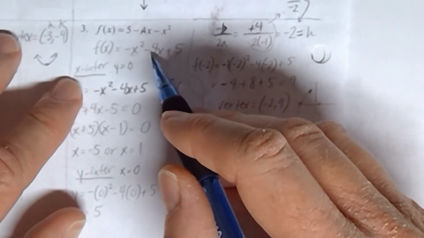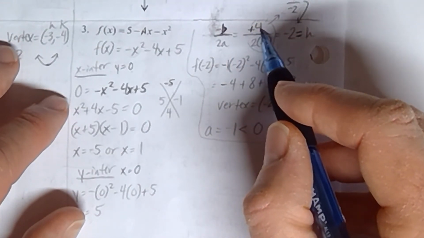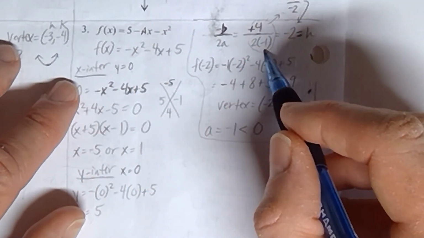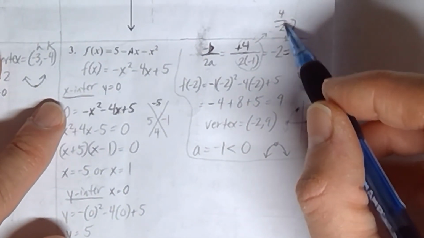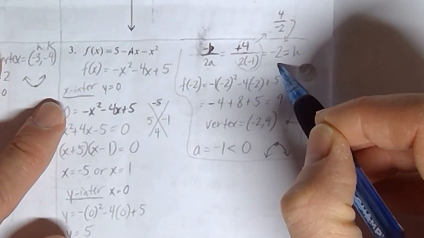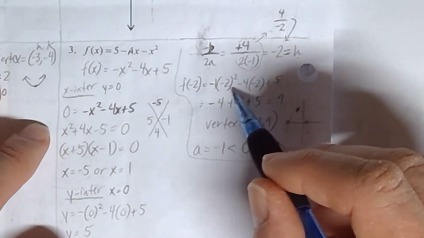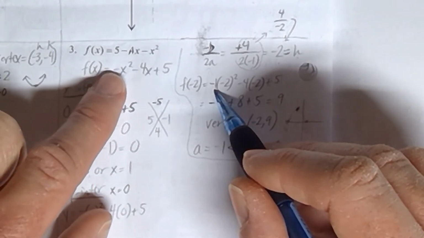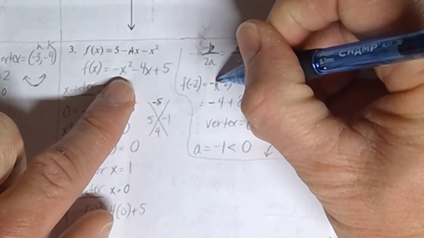I know that my B is -4, so the negative B changes it to +4. I know that the A number is -1, so I plug that in down here. Figuring that out, 4 divided by -2 is equal to -2. That's your H number. If I then plug in the h number, remember that this is -1 in the front here because it says negative x squared. That means -1 times x squared. A lot of people miss that.